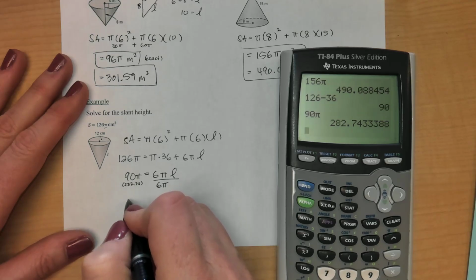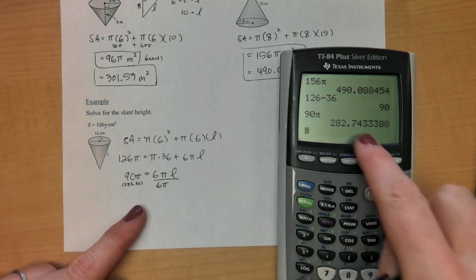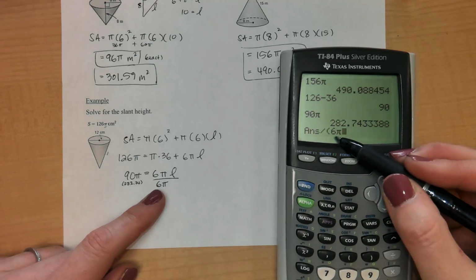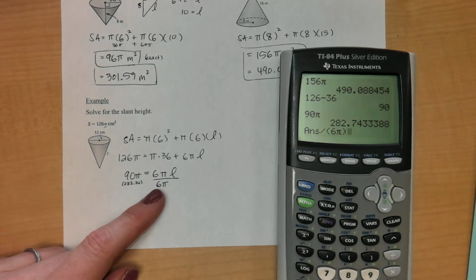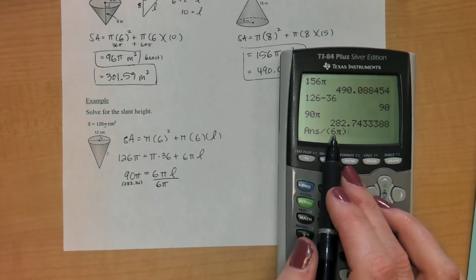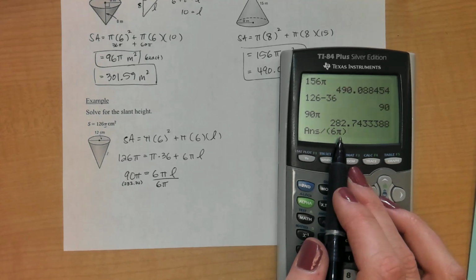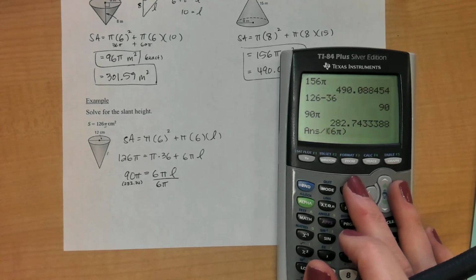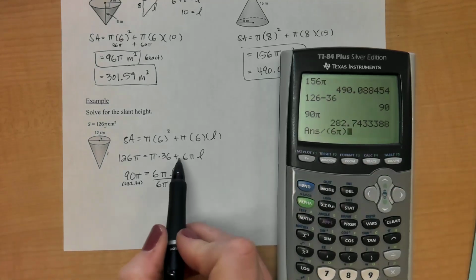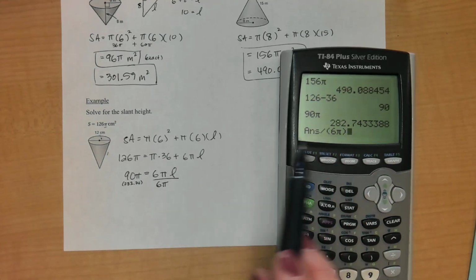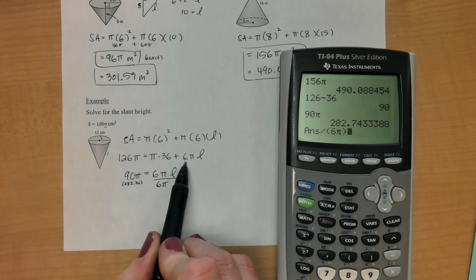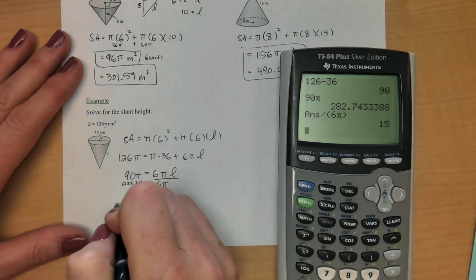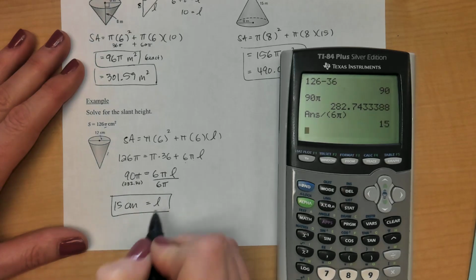So when you type that in your calculator, I want to show you how to do that. When you have 282 and you divide by this 6 pi, make sure that that 6 and pi are together in parentheses, or you have to divide by 6, hit enter, then divide by pi and hit enter. If you forget the parentheses, your calculator is going to divide by 6 but then times by pi. It's a little confusing. So if you're going to divide by 2 things at the same time, put them in parentheses, or you have to divide by 1, hit enter in your calculator, and then divide by the other one in order to make it work. Looks like I get 15. And that is my slant height.